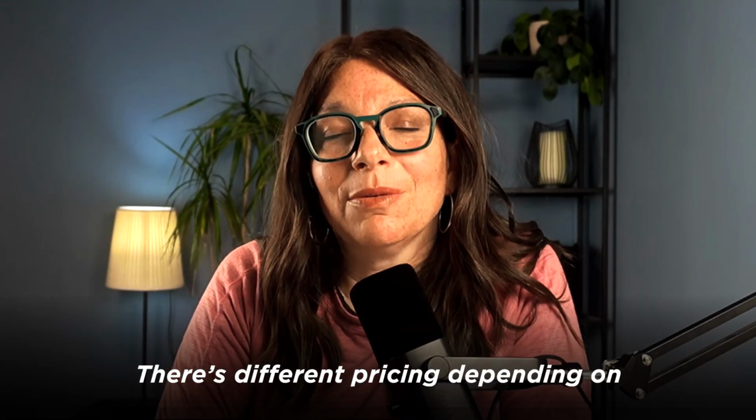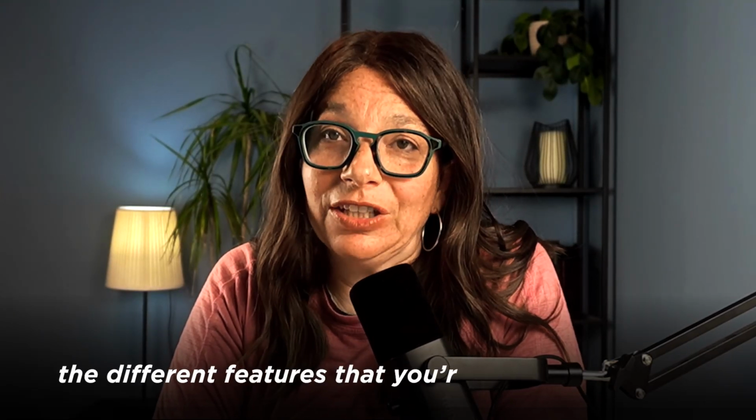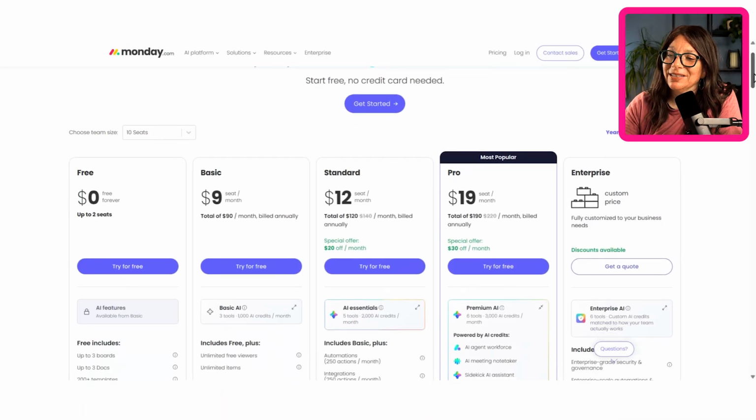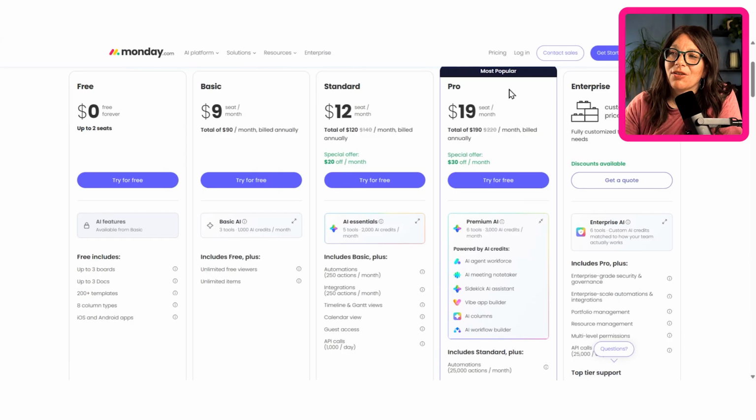Like, you can be using the AI Notetaker. You can build something in Monday Vibe. You can build an agent. So there's different pricing depending on the different features that you're going to be using. If we go back to our pricing page, you can see over here that Monday lists what credits you get.